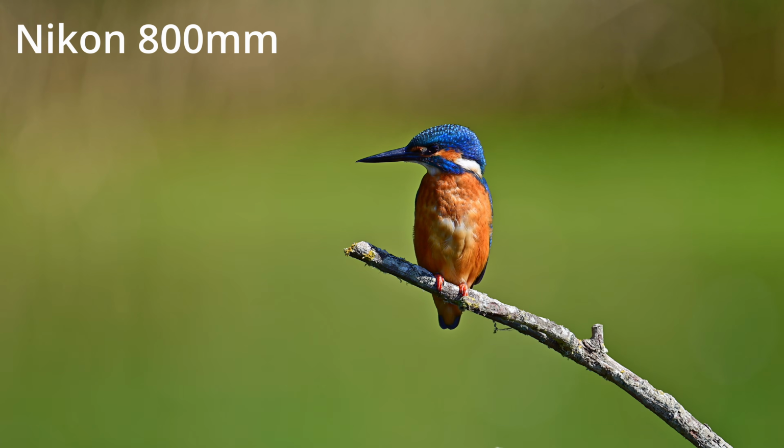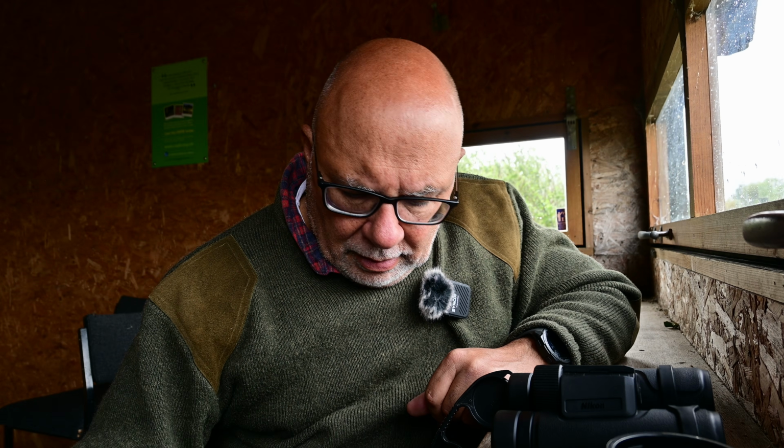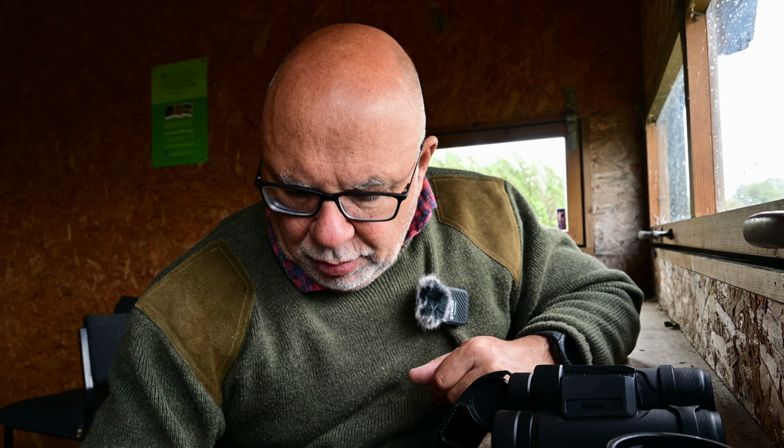So that's my thinking on it, and I think that if you're really dedicated to your photography, and these little improvements, as it were, make a difference to you, then I would say go for the 800, or get the 800 in addition to your regular, maybe all-purpose or general-purpose wildlife lens.